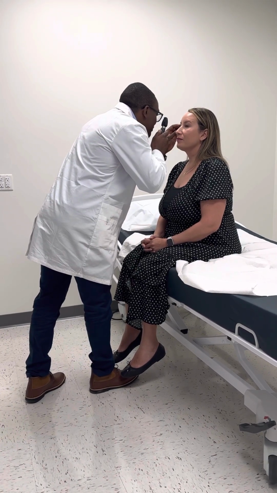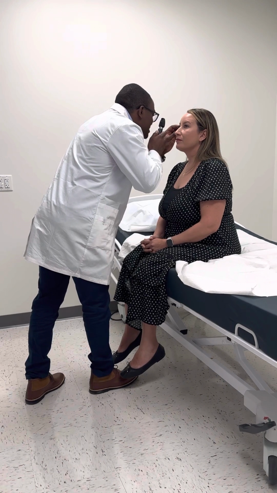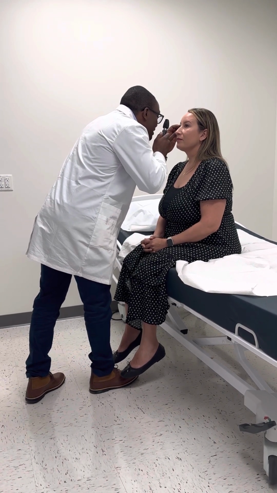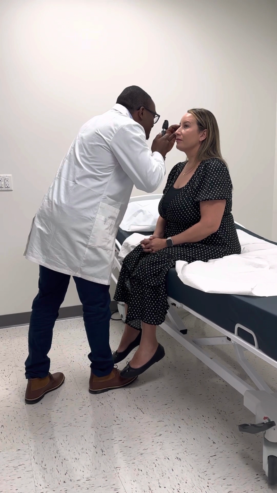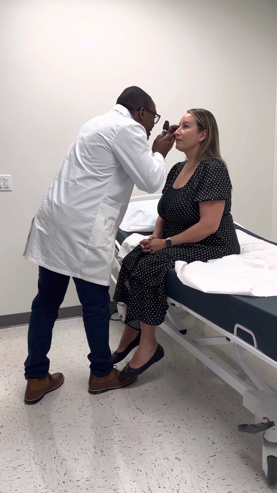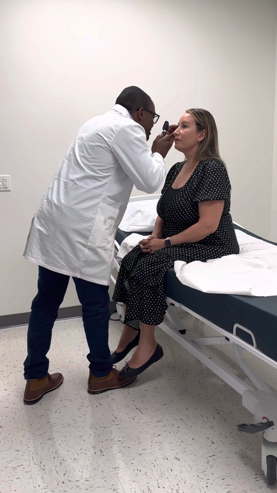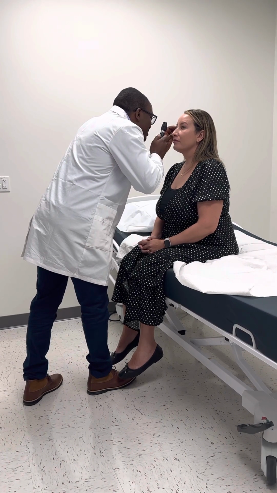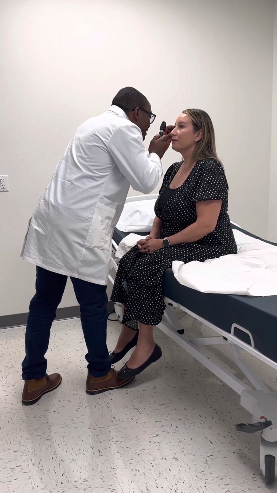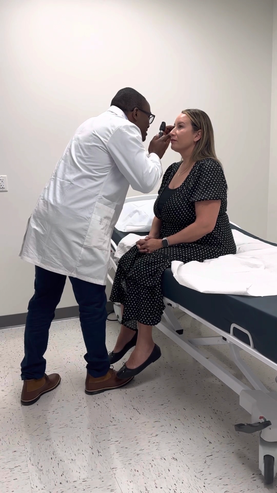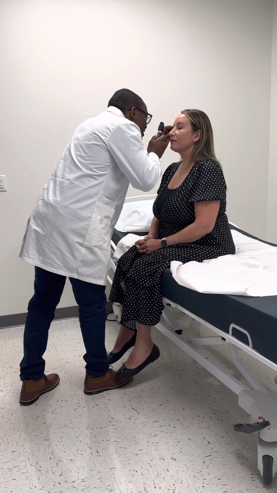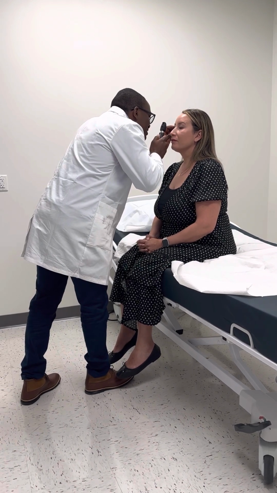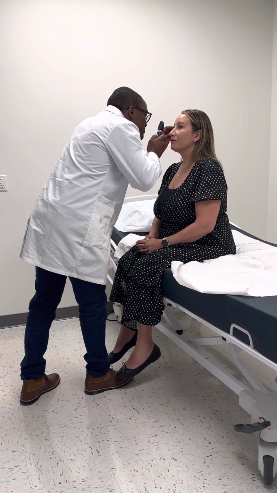So what I'm looking for is the cornea. I can see the macula is regular and sharp. The cup-to-disc ratio is 1:3. There's no heavy nicking, no cotton wool spots observed. I can see the vessels. There's no hemorrhage. Blood vessels look normal.